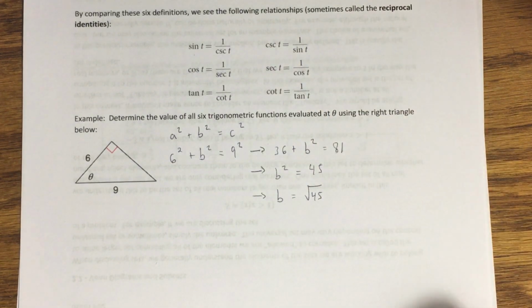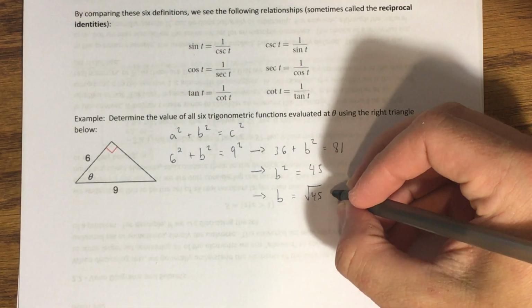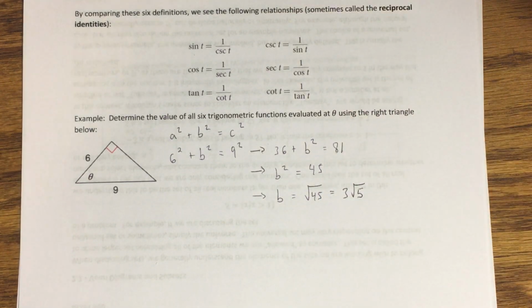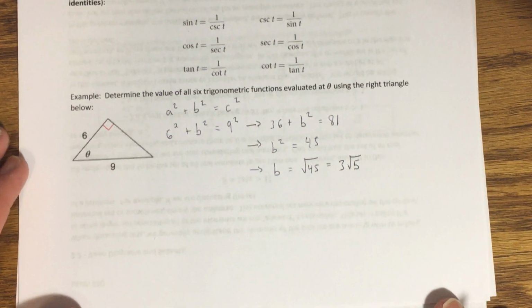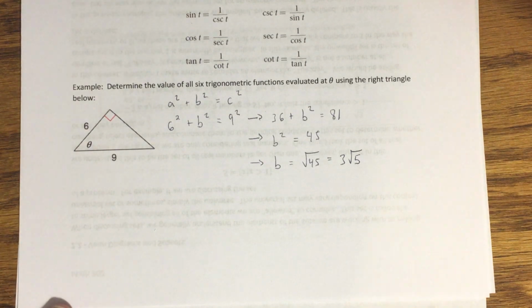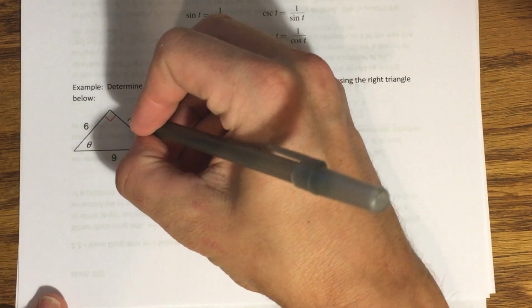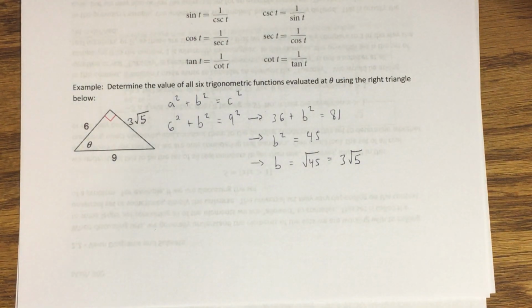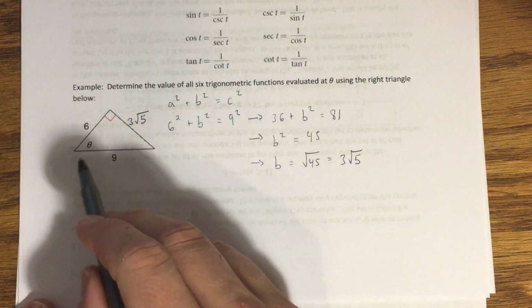In algebra, we learn how to simplify radicals. This simplifies to 3 root 5. You should know how to do that from algebra. We're not going to take the time to review that here. That tells me this side length is 3 root 5. Now that I know all 3 sides of this right triangle, I can go through and find the values of all 6 trigonometric functions at this theta right here.